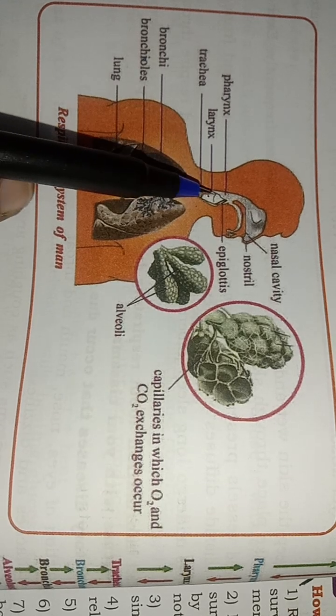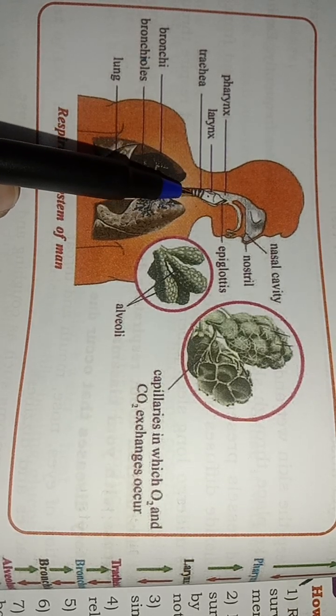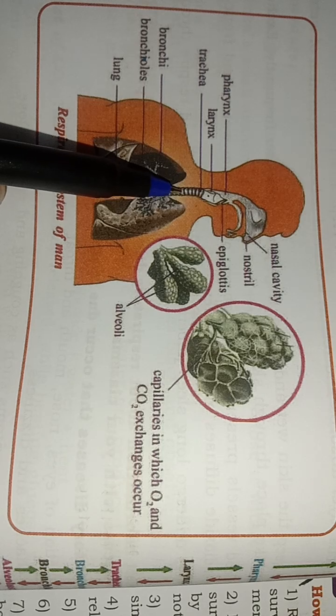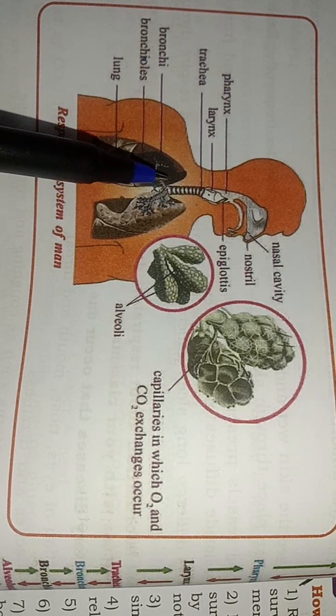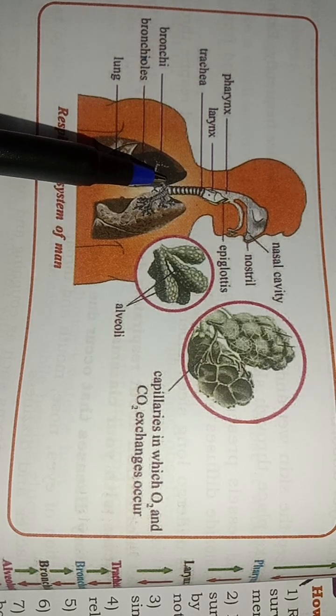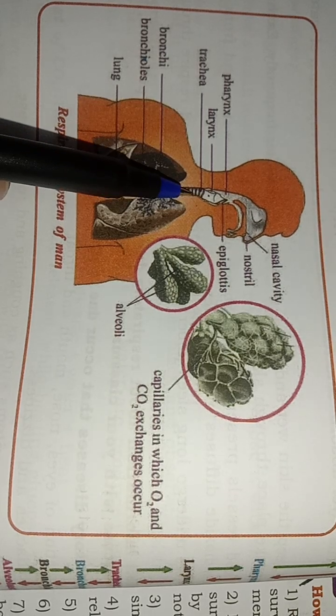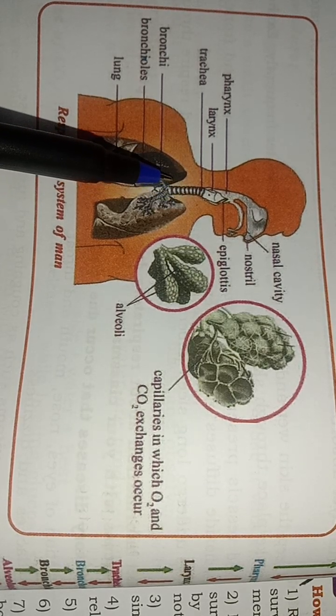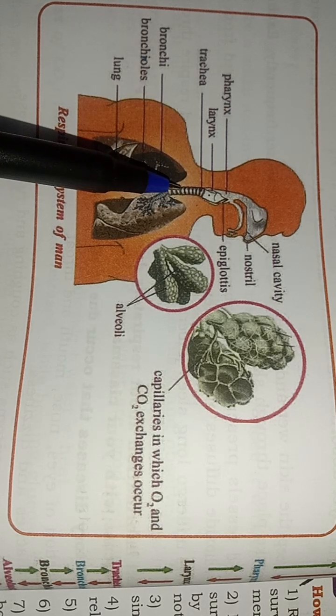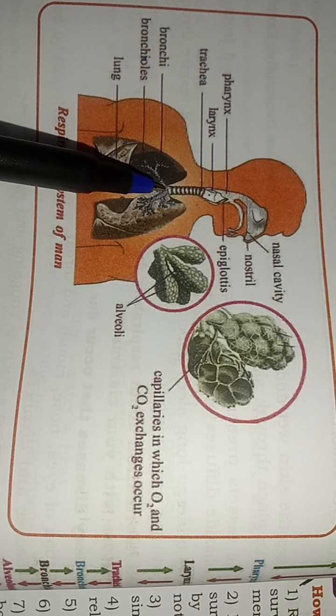Then air enters into the trachea. If you touch your throat, you'll find muscle-like structures in circular shape, right? It is the windpipe channeling air to the lungs. Touch your throat to feel the tube-like structure. It is made up of cartilage. Cartilage is a soft tissue, one type of soft bone, a type of connective tissue, very strong.